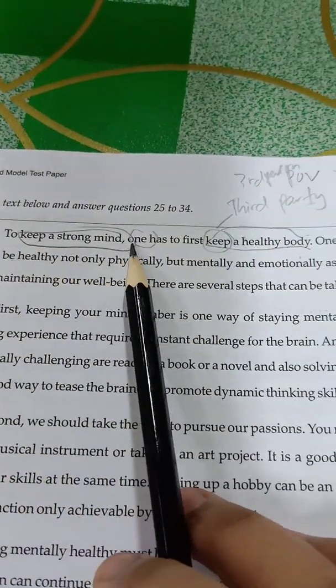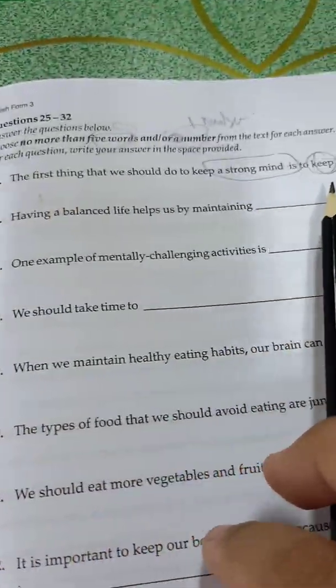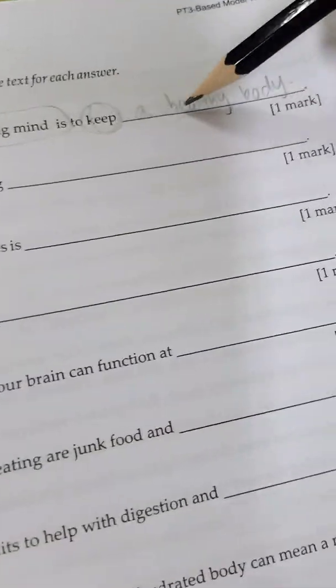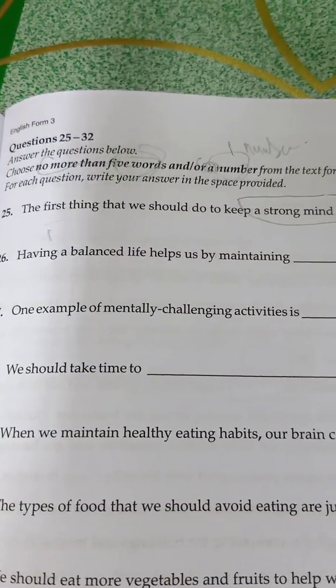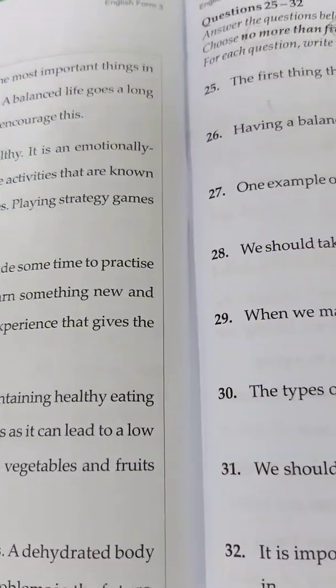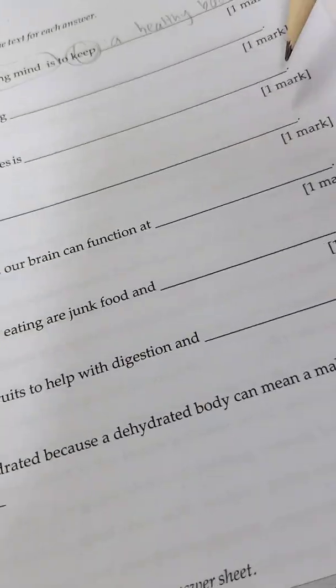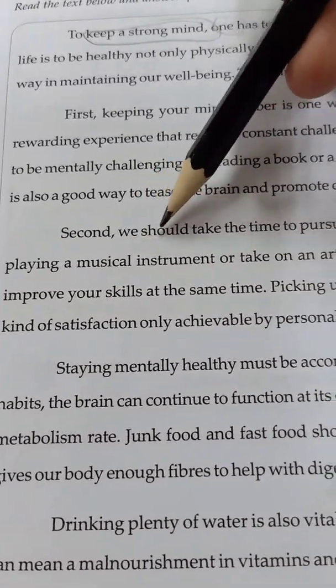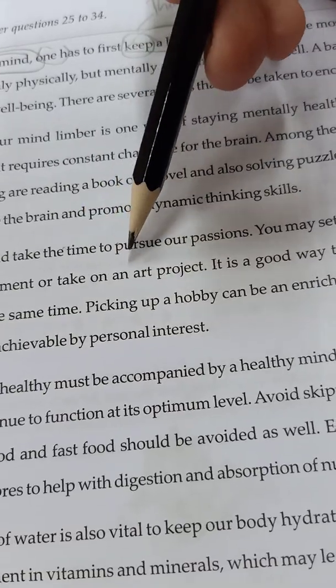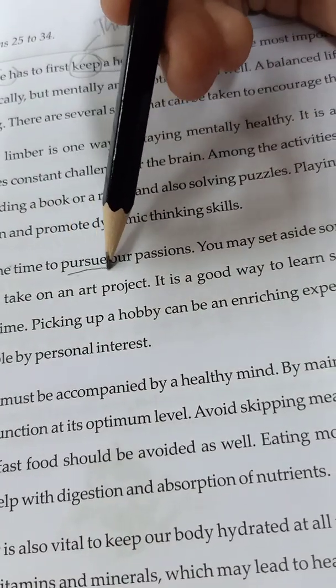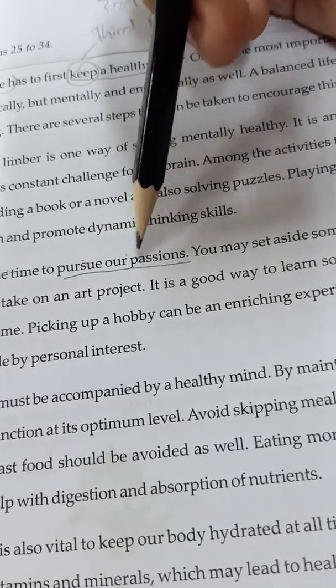See here, to keep a strong mind. So it doesn't mean that you need to copy 100%. So you need to look according to the sentence. Okay. Look at number 28. We should take time to think. Okay. We should take time to think. So the answer is this one. Pursue our passions.